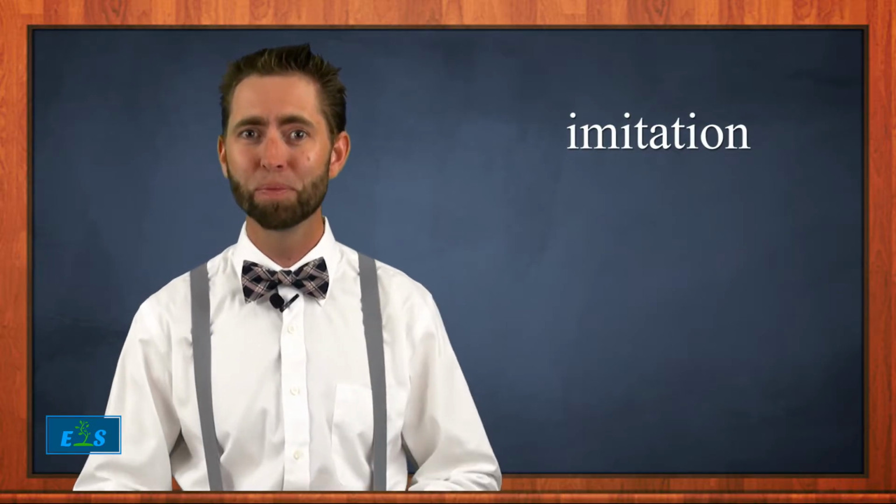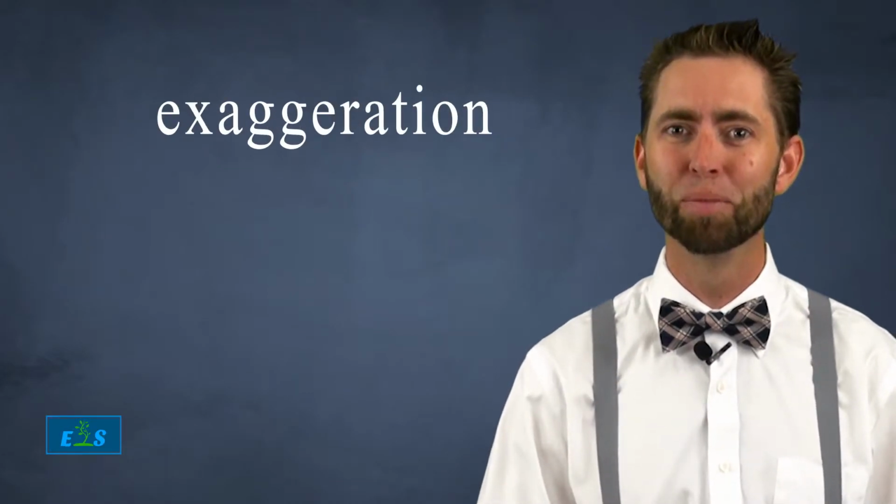I like to teach tongue twisters using two concepts, imitation and exaggeration. And these two concepts are going to help you because it means that you need to be a little bit silly when it comes to pronunciation. I mean, you can't be serious when it comes to doing tongue twisters. If I was serious, I would not be wearing a bow tie.